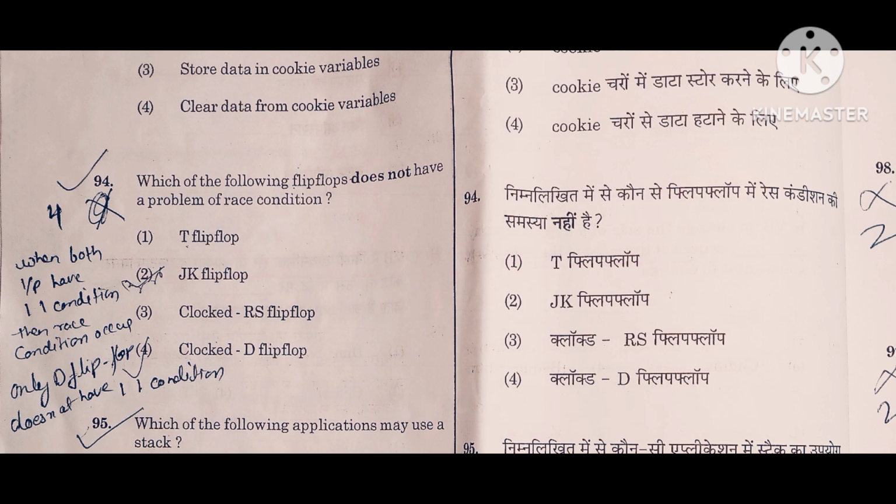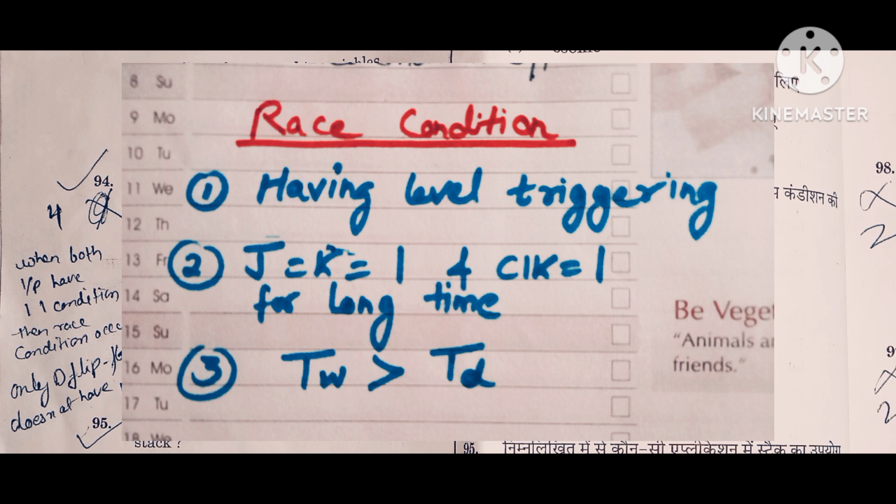Okay, so let's take example of a JK flip-flop. JK flip-flop gets in race condition when these three conditions are satisfied. First is having level triggering. Second is when J equal to K equal to 1 and clock equal to 1 for a long time, and third is when tw is greater than t delay.